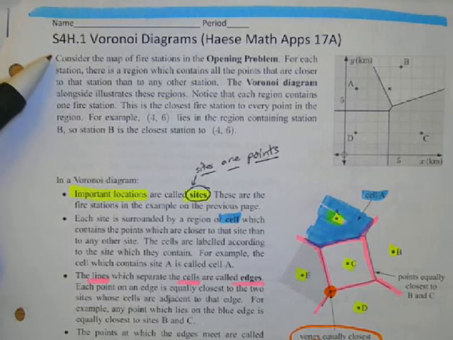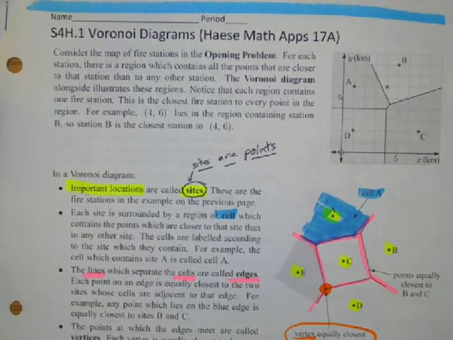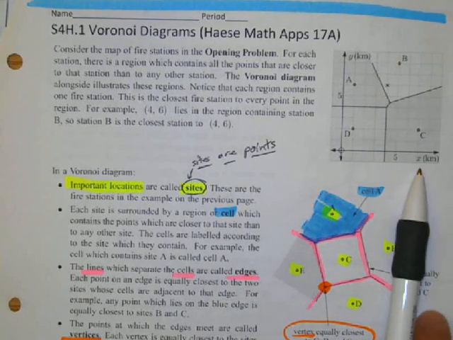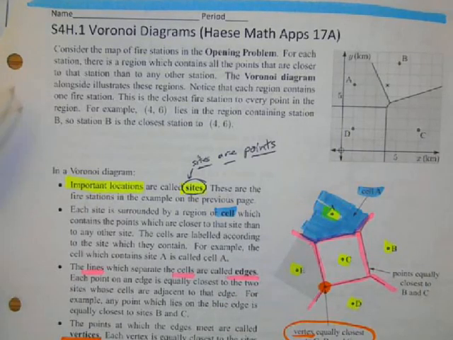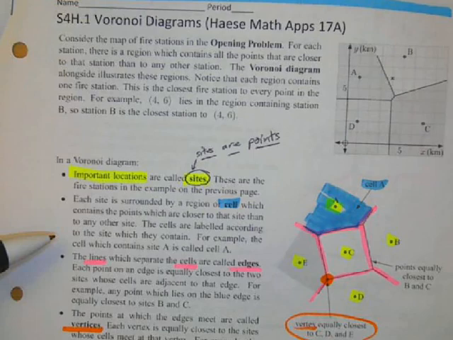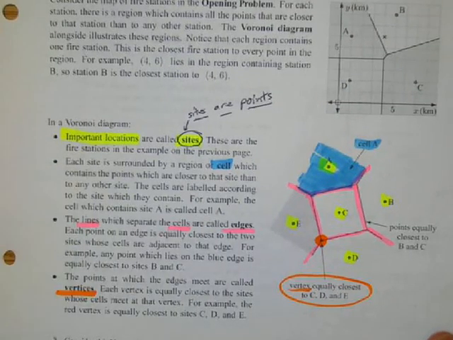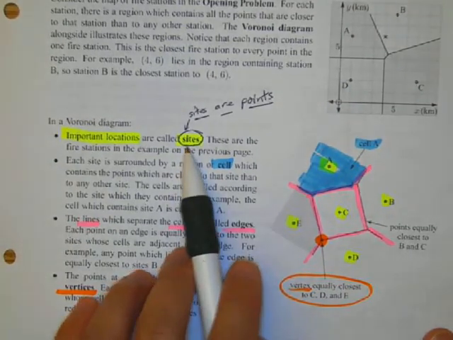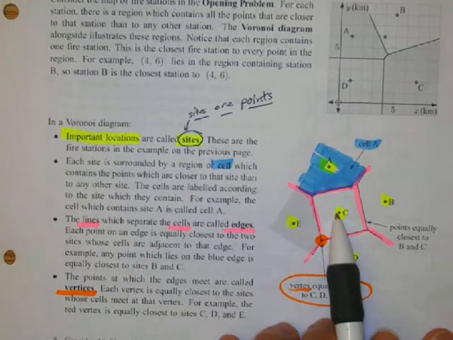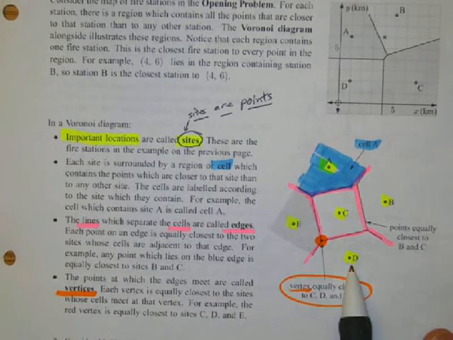Okay, now we're going to talk about how Voronoi diagrams work. Here's an example of a Voronoi diagram. Before we really get started, there are certain definitions we need to have. A site is where the points are located. So these points are called sites.